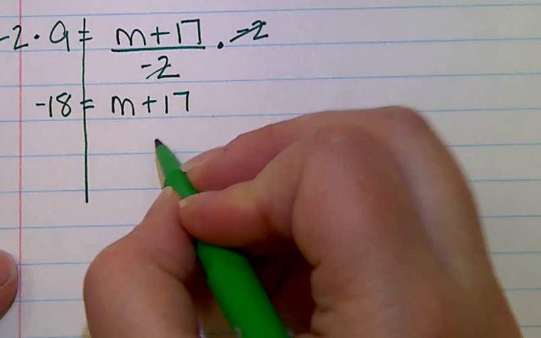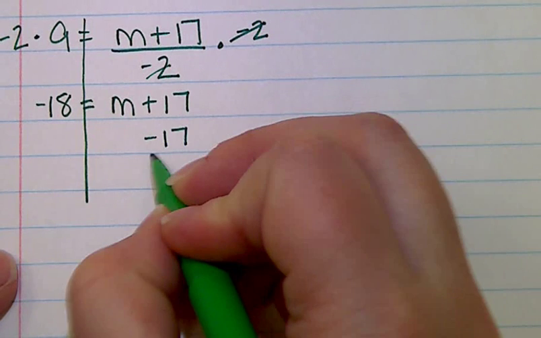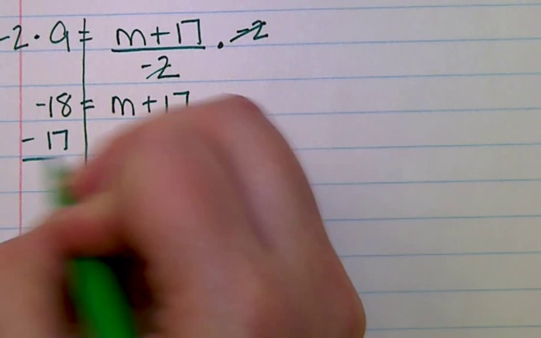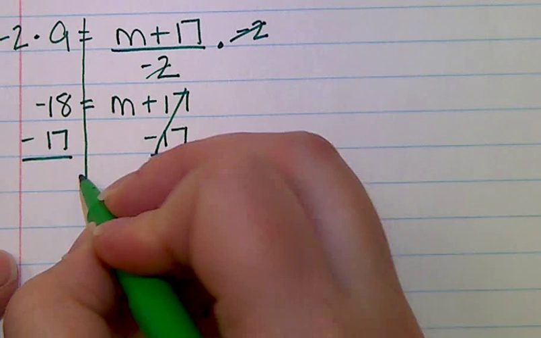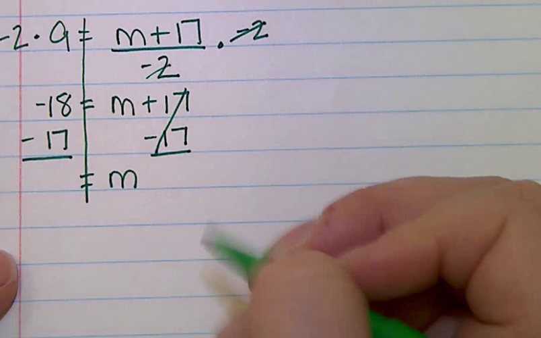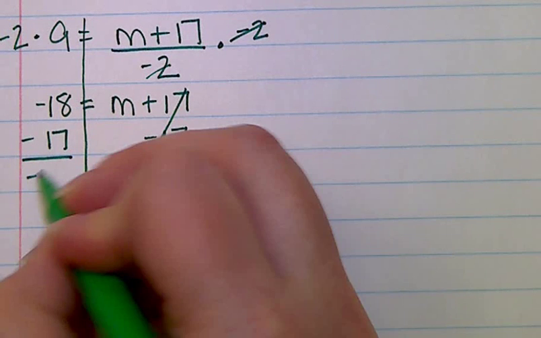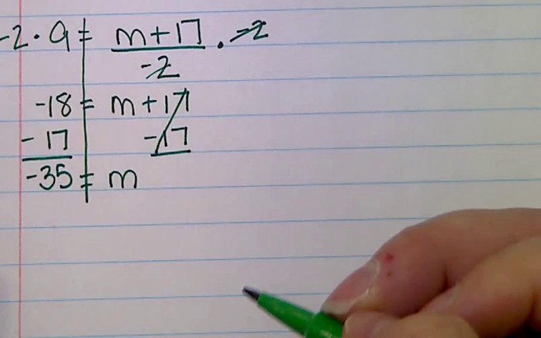We're going to move the 17 by subtracting it from both sides. There is my 0, so I have an m on that side. -18 minus 17 is a -35.